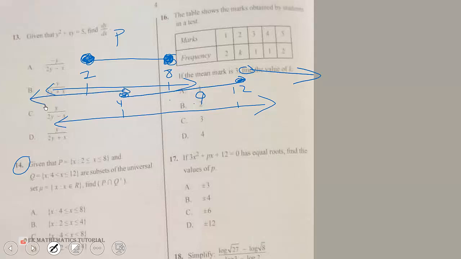So intersection will be like this. So 2 will be inclusive, then you end at 4, but 4 will not be inclusive. So the correct answer will be option D. Option D is the correct answer.